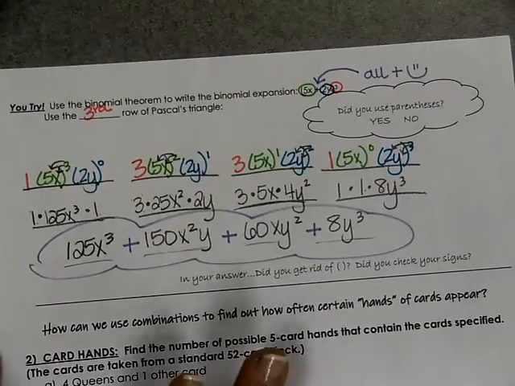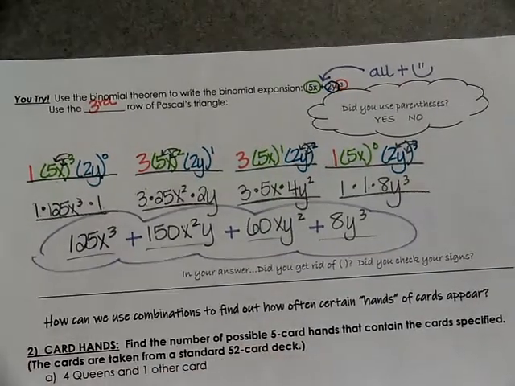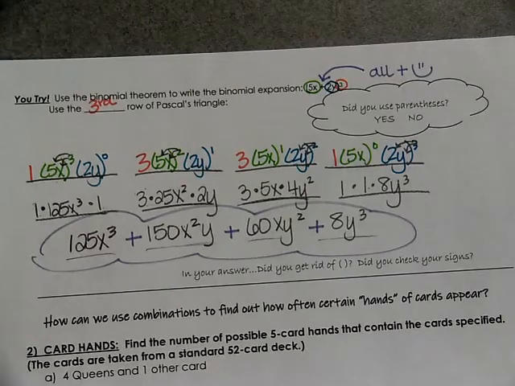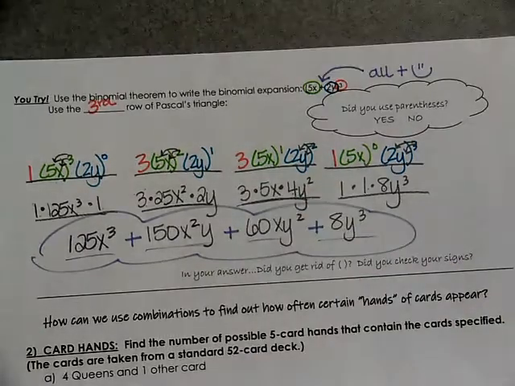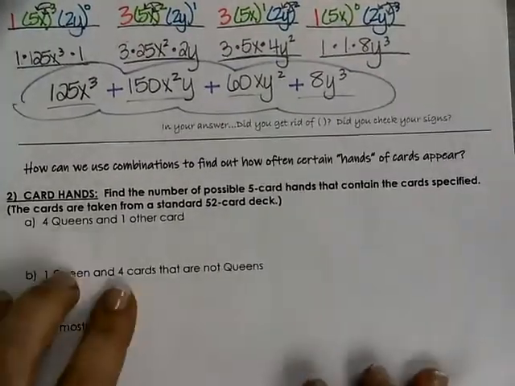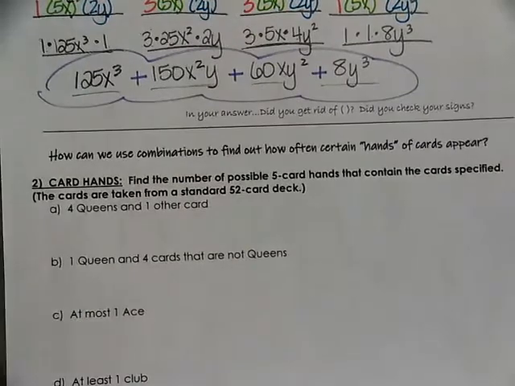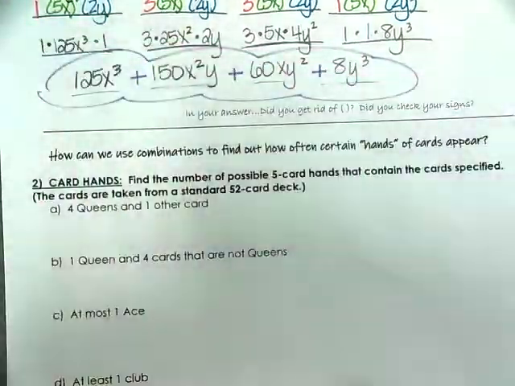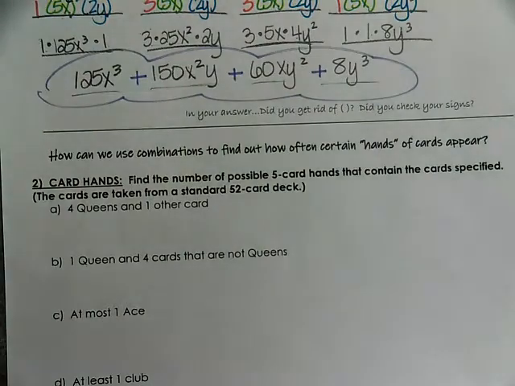And we talk about that a little bit because of the relationship between Pascal's triangle and the combinations that we looked at, okay? So the other thing we're going to look at today is how can we use combinations to find out how often certain hands of cards appear. If you need to get out the deck of cards that we spoke about, you can do that, but that's kind of how we're getting these numbers.